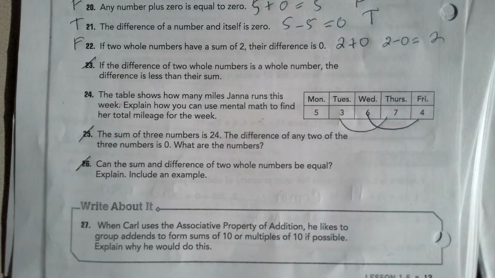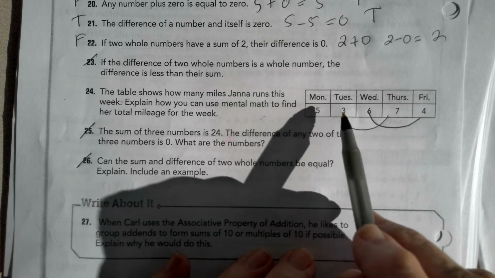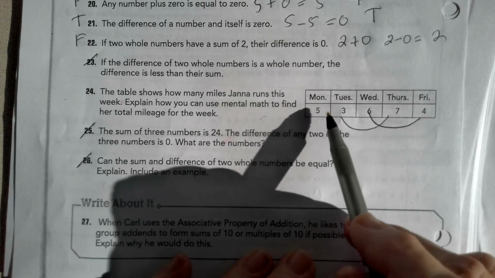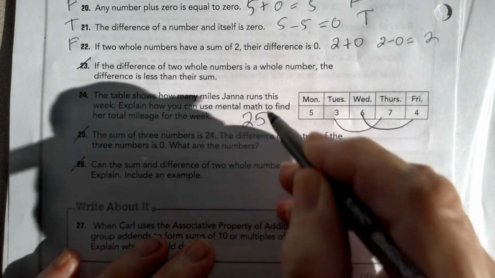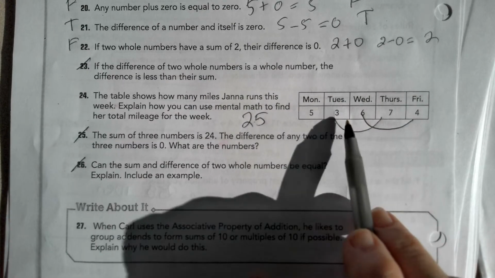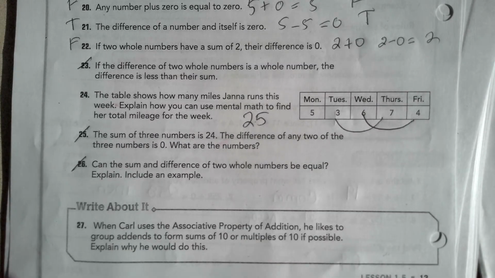So people, think carefully before you shout it out. What's the total of all those numbers? 25. Because this was 10. This was 10, which makes 20. And we have 5. So the answer is 25. Make sure that you put that, because that shows me that you knew which ones were compatible. So that's kind of an important one.